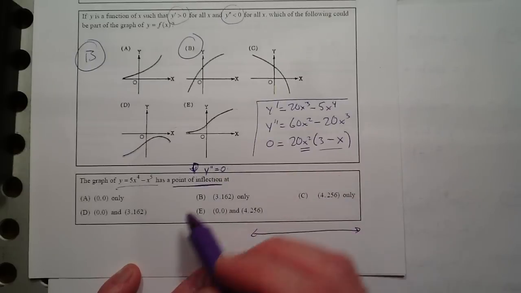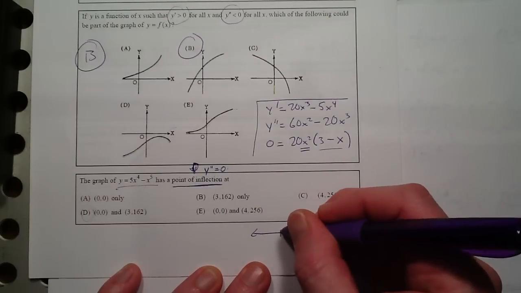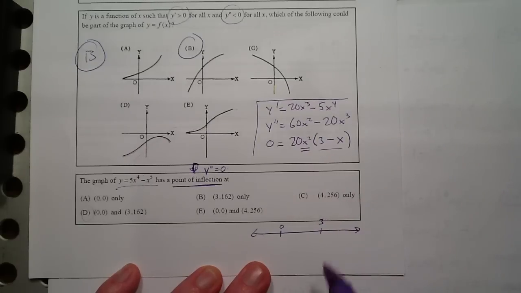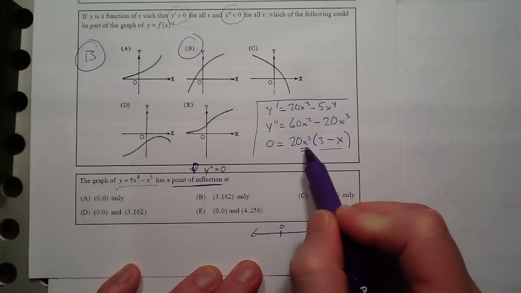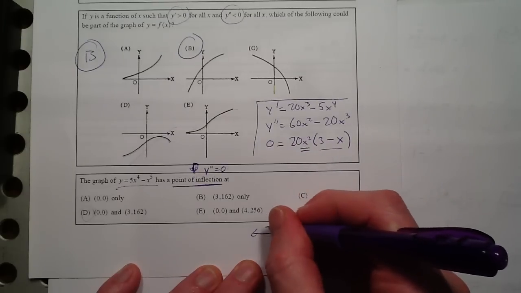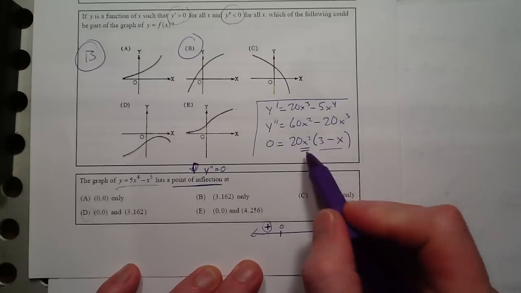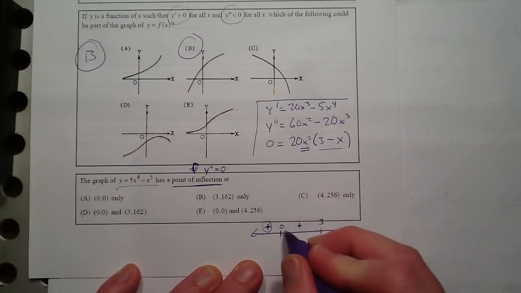Don't jump too fast into that answer, because we've got to check and make sure the signs really do change. So try something below 0, like -1. -1 squared is +1, 20 times 1, and 3 minus -1, that would be positive. And then try something in here like 1. 20 times 1, 3 minus 1, that's positive. Oh look, it didn't change sign.